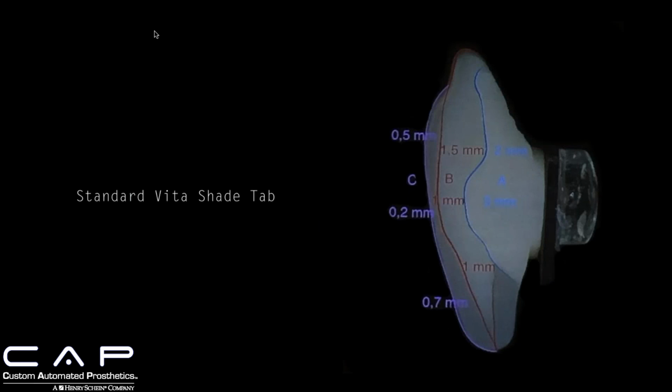So this is an interesting photo, and this is a snapshot of a lecture when I was in Los Angeles. Mr. August Ruggero was talking about shade tabs and batch discrepancies, which we'll talk about in a few minutes. But this is a standard Vita tab spliced in half with different measurements of what's going on, and it's pretty eye-opening. You know, each one is made practically the same.